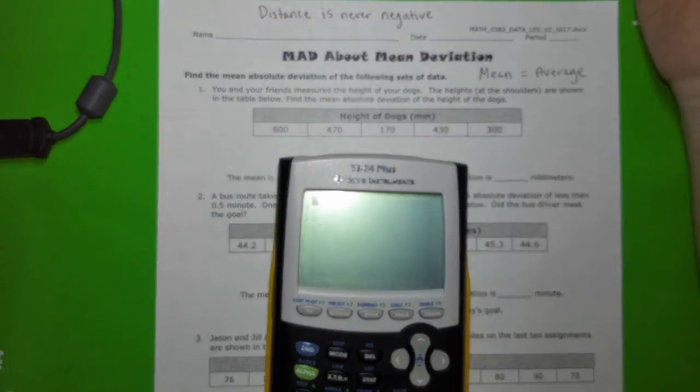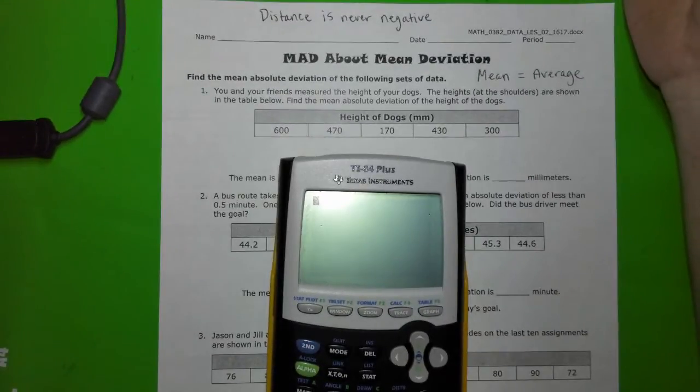For example, if I was in a plane and I flew up 5,000 feet, that would be positive 5,000 feet. But then if I flew down 5,000 feet, well, I'm still going 5,000 feet. I'm just going down, so that wouldn't be negative. Same idea if you were scuba diving. You could scuba dive at a depth of 50 feet, but you're not going negative 50 feet. You're still going 50 feet. You're just going down. Kind of the same idea with walking backwards. You're not walking negative feet, you're just walking backwards, so you're still going a certain distance. So distance is never negative, it's always positive.